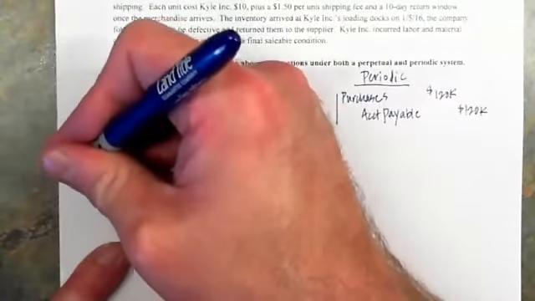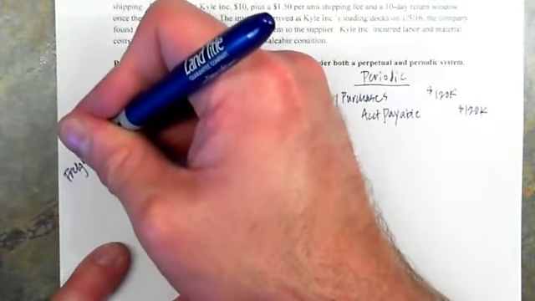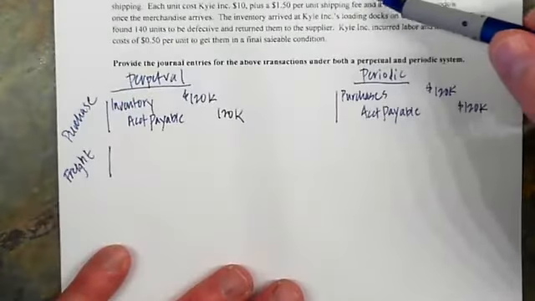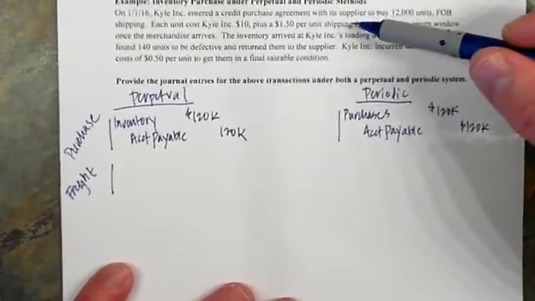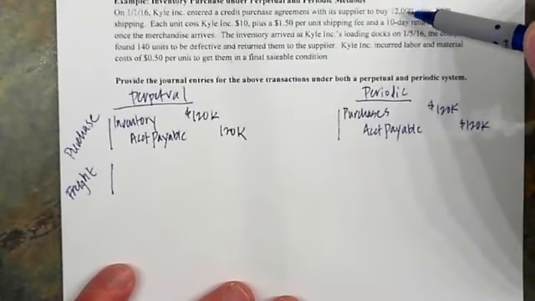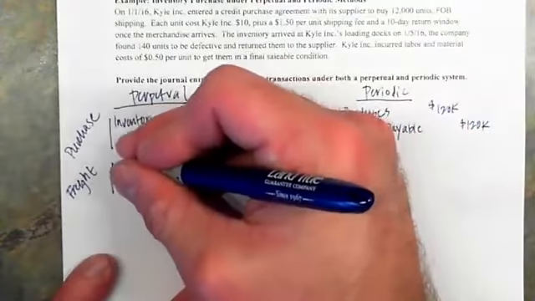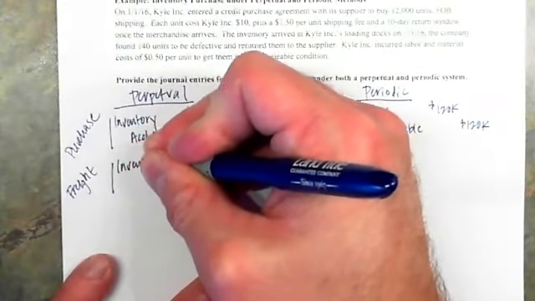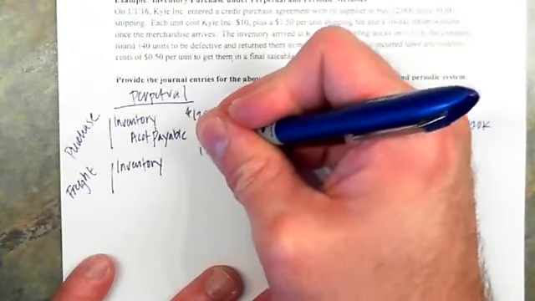Freight is another thing that has arisen here. We were charged $1.50 per unit shipping. So $1.50 times 12,000 would give me my ultimate amount of shipping costs. Under a perpetual system, I do not use a freight in account. I would just add this directly to the cost of my inventory.